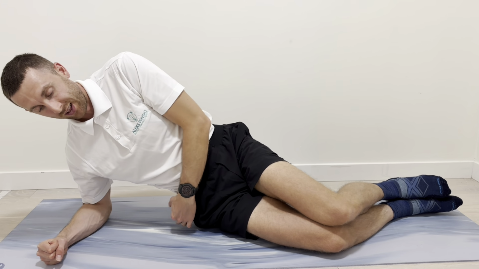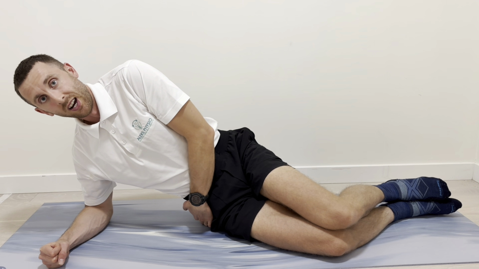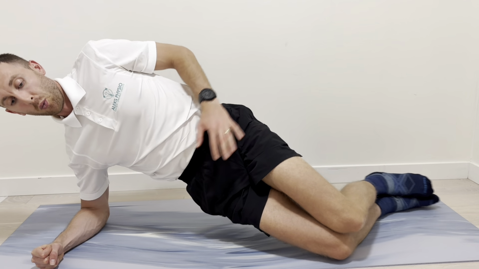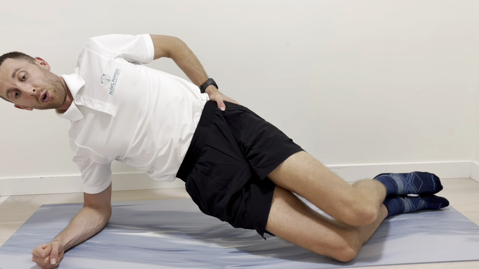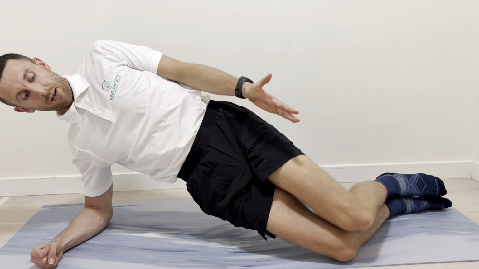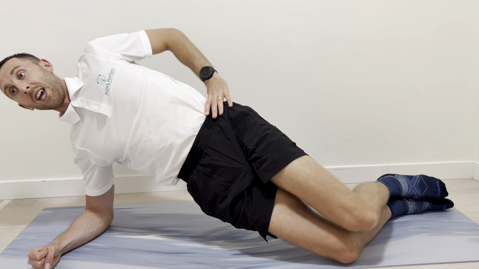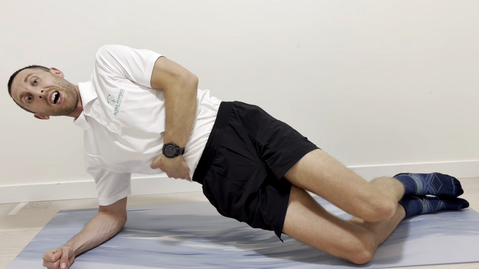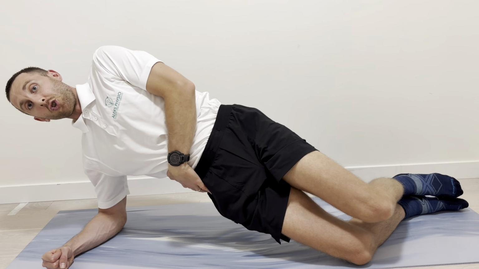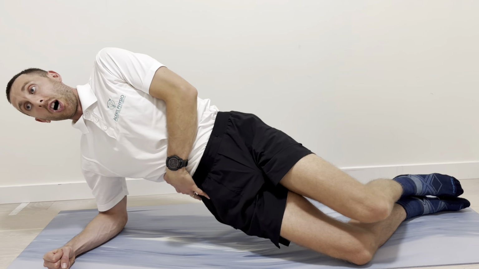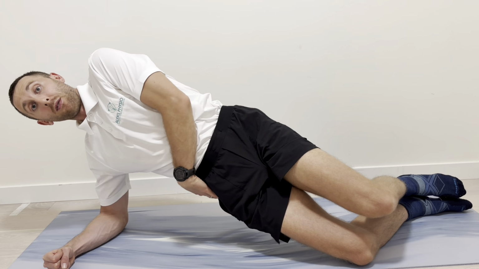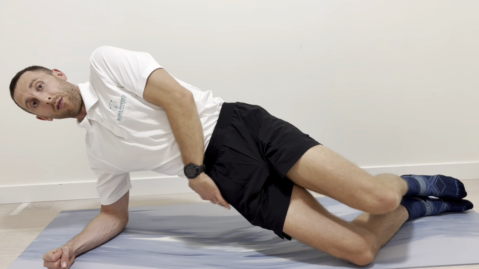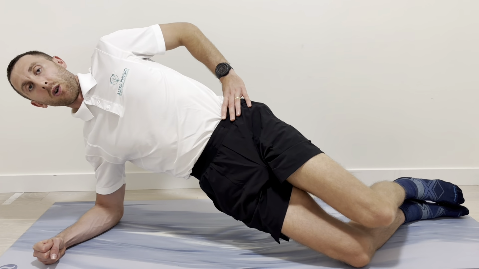Okay, so we're going to try to lift, in this case, the right side of my pelvis off the ground. We're going to bring our hips forward, squeeze our butt muscles so we have a nice straight line from our knees to our hips, and we're just trying to hold this position. You should be feeling it on the side of your trunk, and you're trying to not allow your pelvis to drop towards the floor. So try to keep it high throughout and in a straight line.